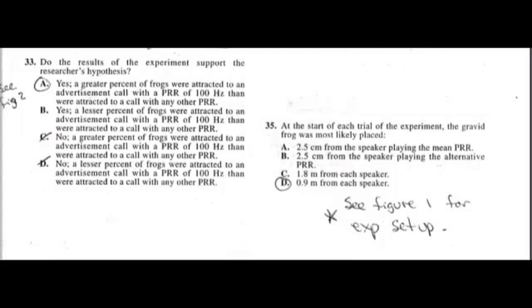Test 69A, science practice problem number 33. Number 33 states, do the results of the experiment support the researcher's hypothesis? First of all, you have to make sure that you know what the hypothesis is. You can simply go up to the mini introductory paragraph and find that.